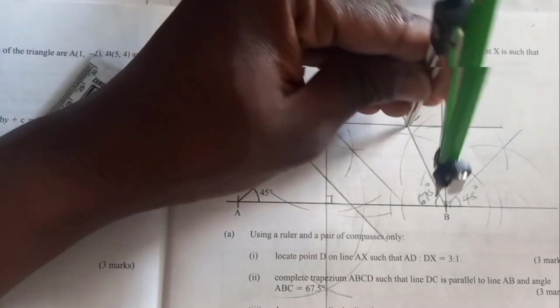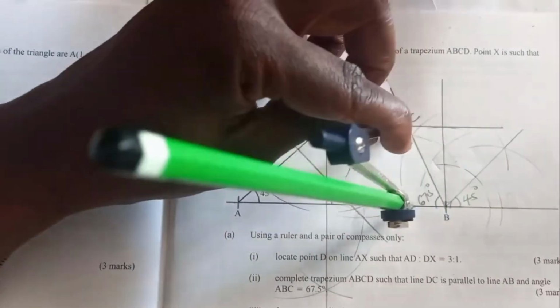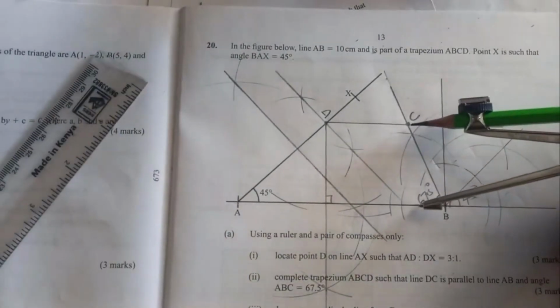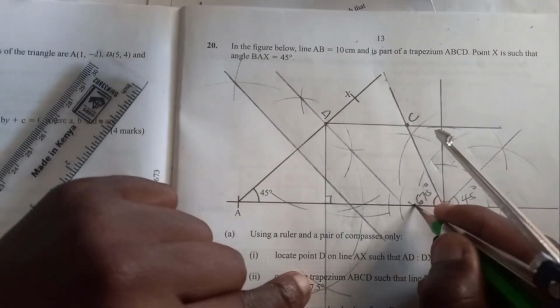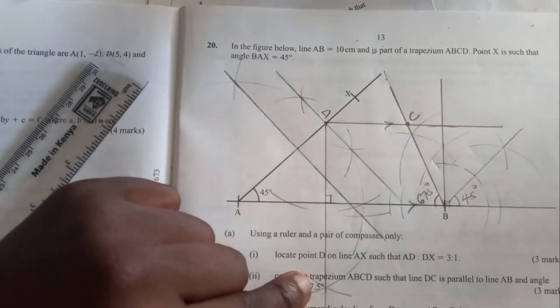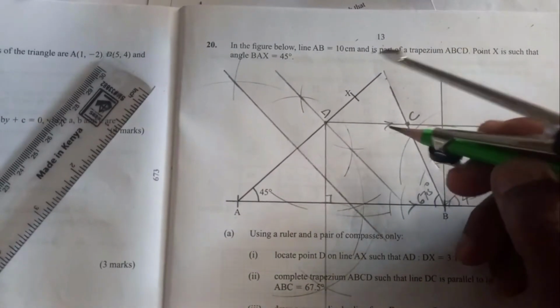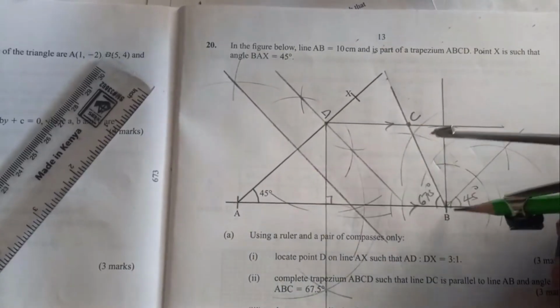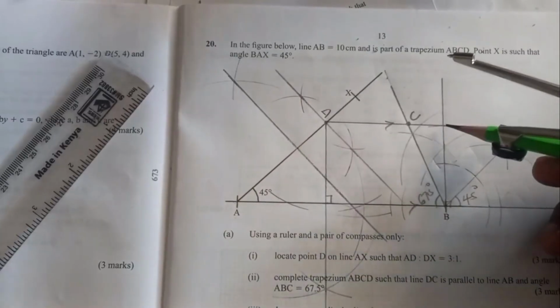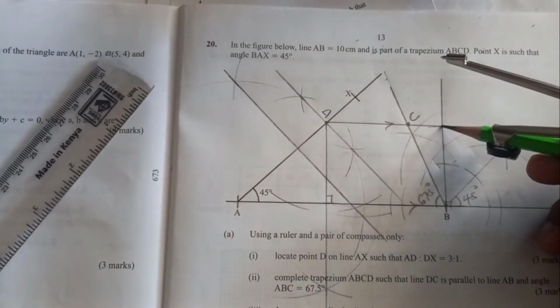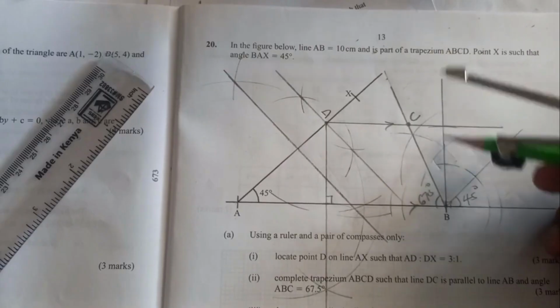This one, when you look at it, you can see that distance. This distance here, this distance should be the same, such that this line is parallel to that. So that is how you locate point C, and ensuring that DC is parallel to AB. I've used this distance here, and the line that I've used to get that C is this line I used to construct 90 degrees.